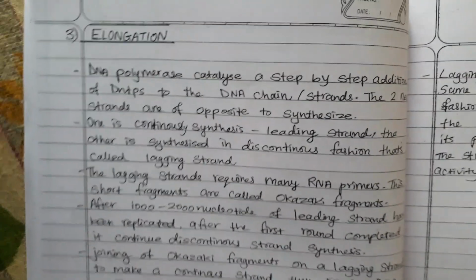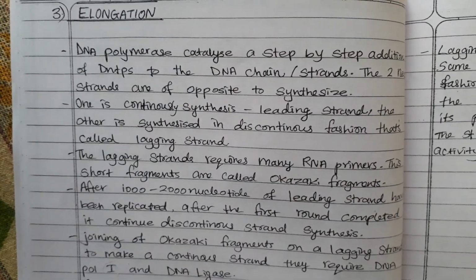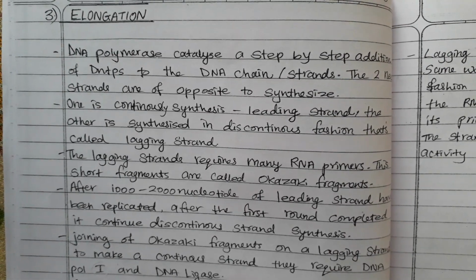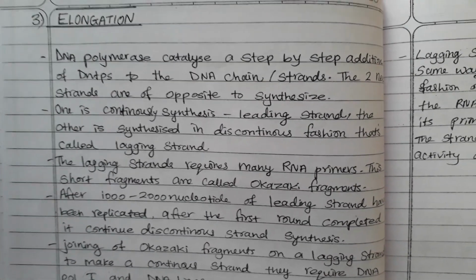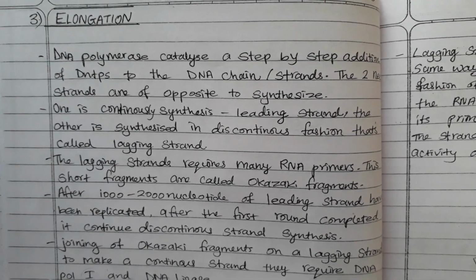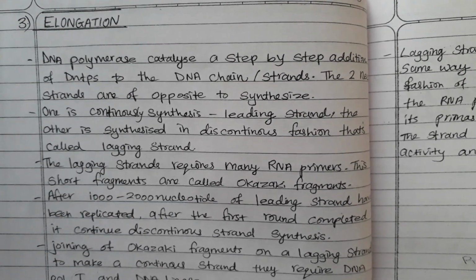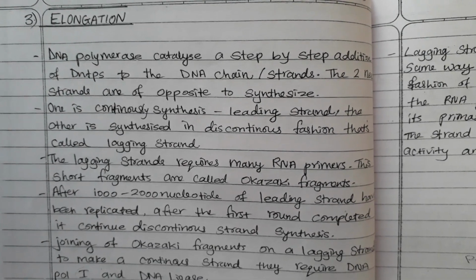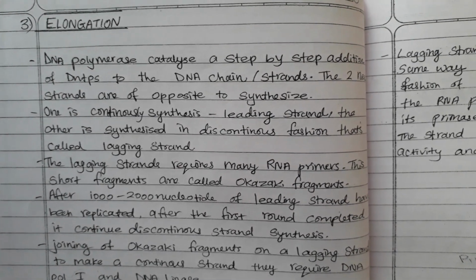Hello everyone, let's start with the elongation of DNA replication. Now, DNA polymerase catalyzes a step-by-step addition of the dNTPs to the DNA chain, or we can say strands, and the two new strands are synthesized oppositely. One is continuous synthesis, the leading strand.